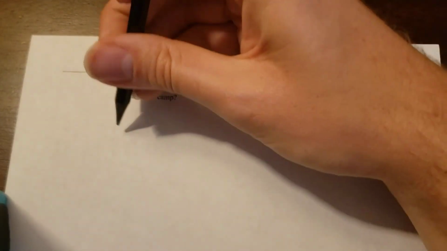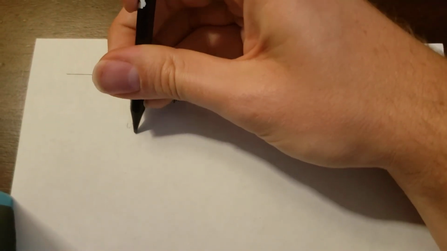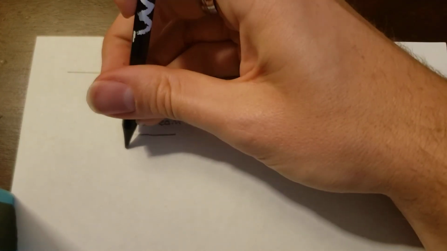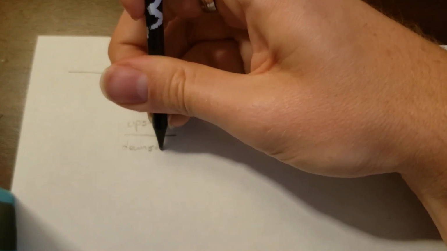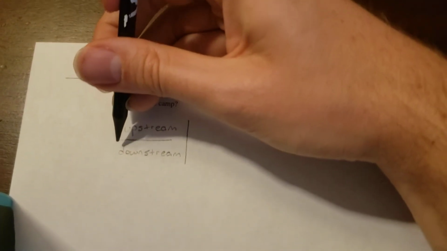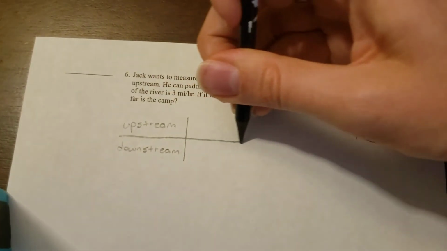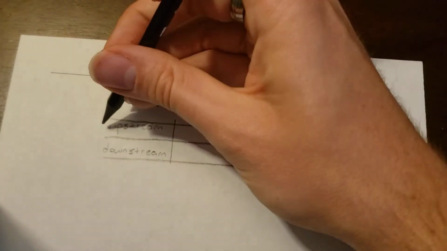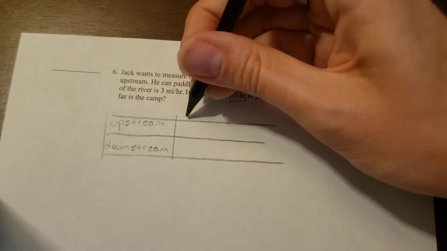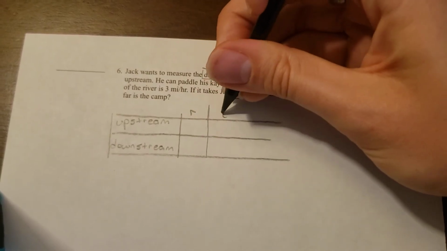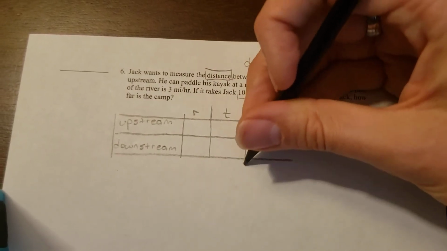Okay. Well, we know it's upstream because it's talking about a river versus downstream. And let's see, rate, time, distance.